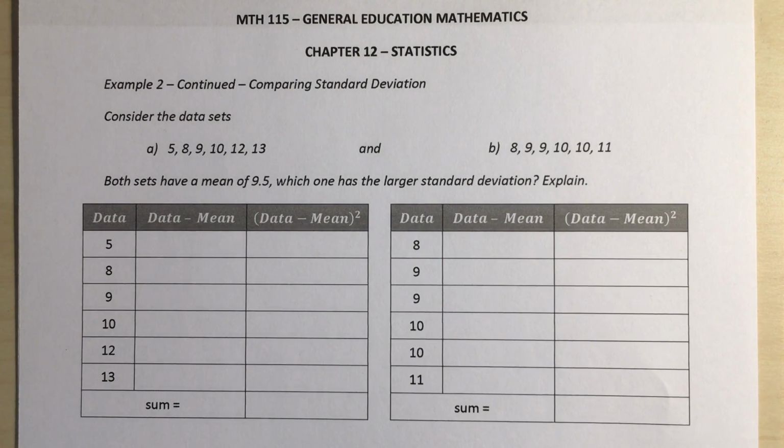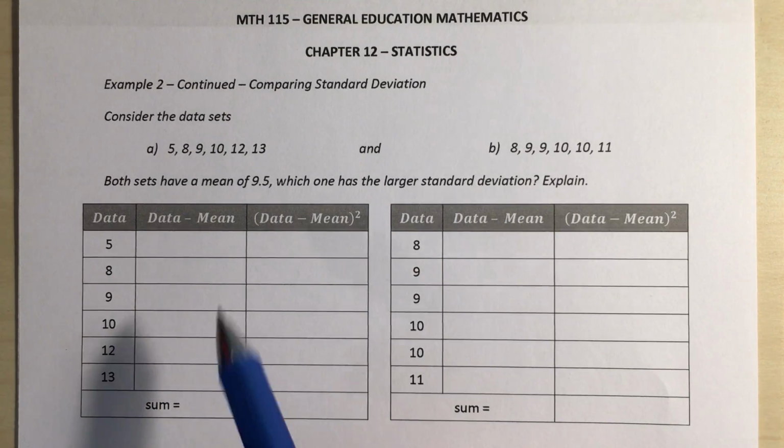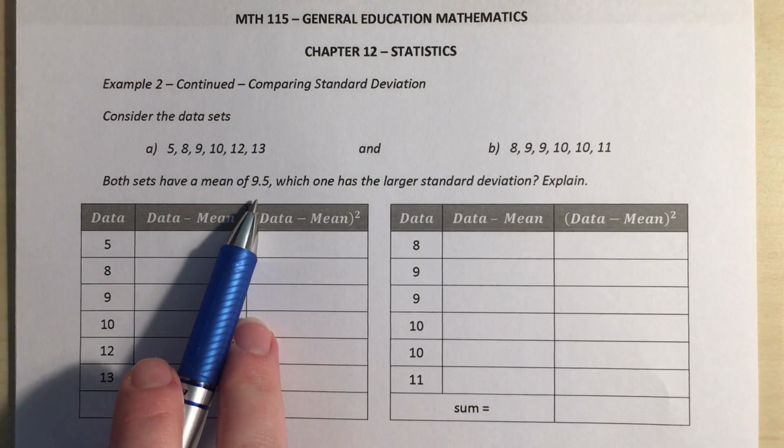Each of our data sets has 6 values, and I've set up tables for each of these data sets with our 3 columns that are mentioned in the instructions on the previous page. Our data, the second column is data minus mean, and then the last column is data minus mean squared. All right, so let's work through this first set here. Both of these sets have a mean of 9.5.